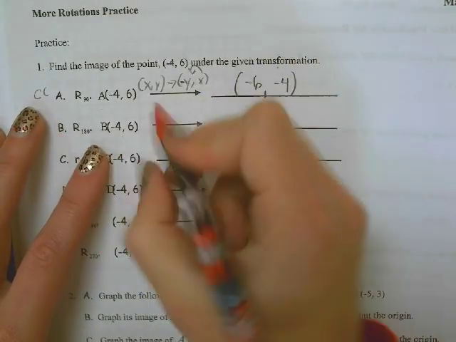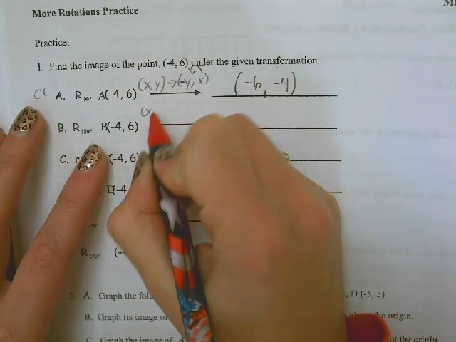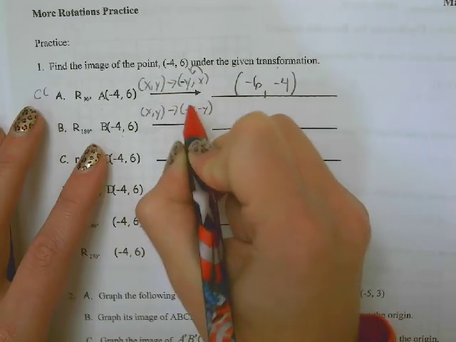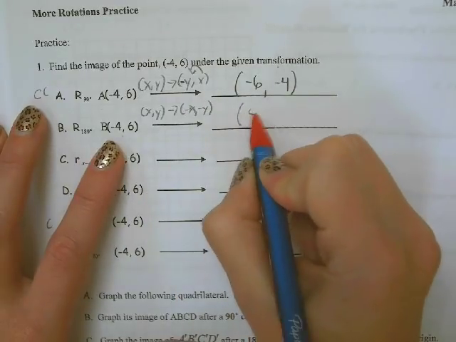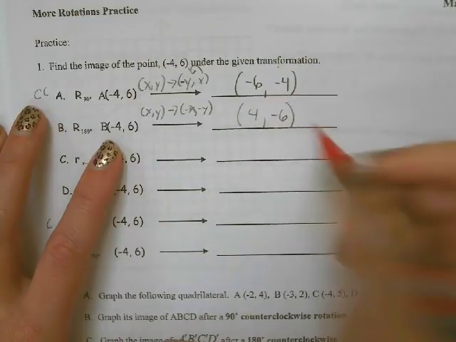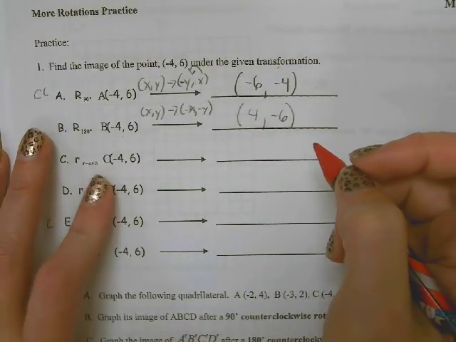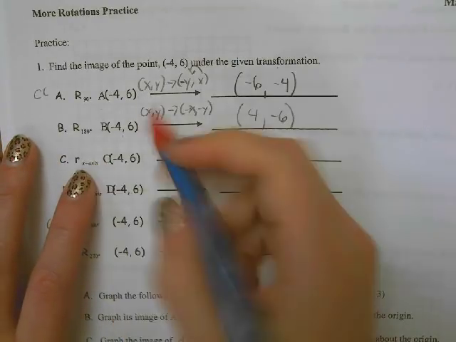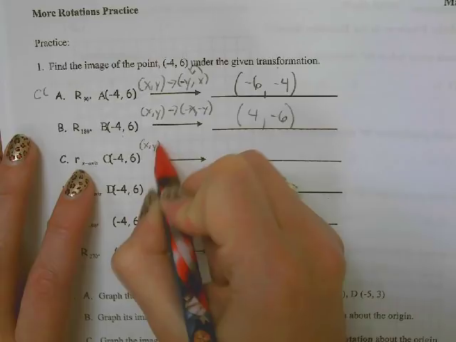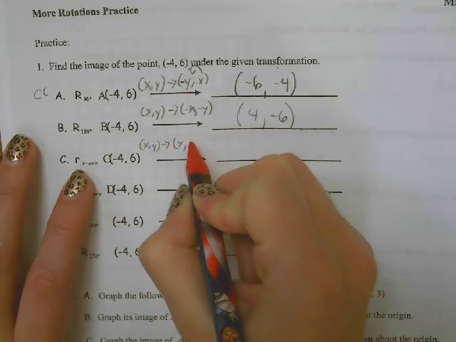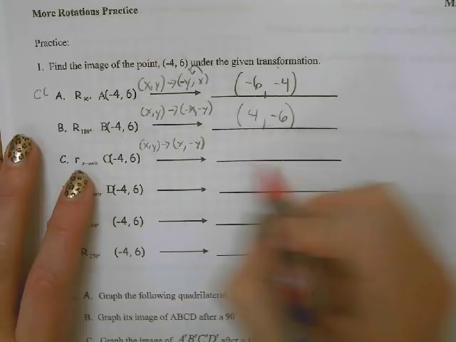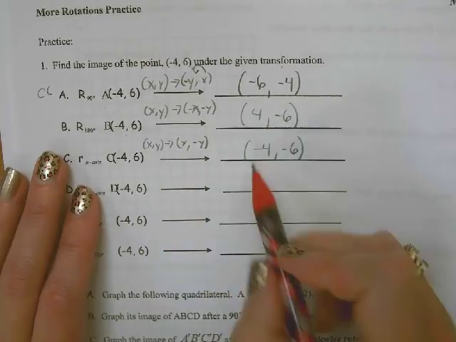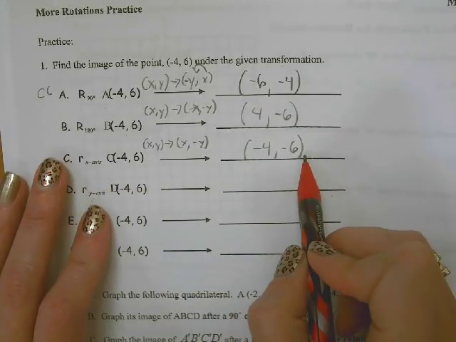Okay, for a rotation of 180, the rule is to just change the signs. So I'm writing the rule so I can try to commit it to memory. And then I change the signs. So (4, -6). Okay, lowercase r, remember, is reflection. So when I reflect over the x-axis, I keep the x-coordinate, I negate the y-coordinate, so that becomes (-4, -6). Make sure you're using parentheses, that's what tells me this is a location on the coordinate plane.